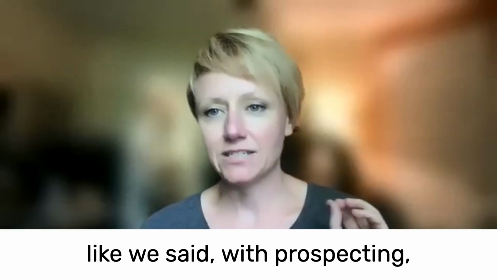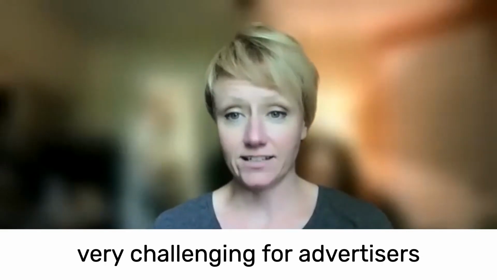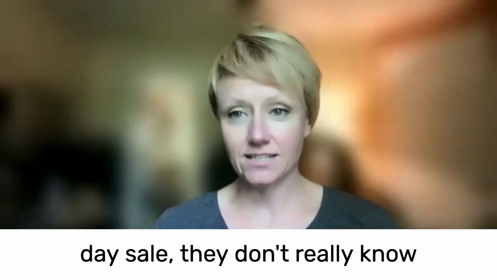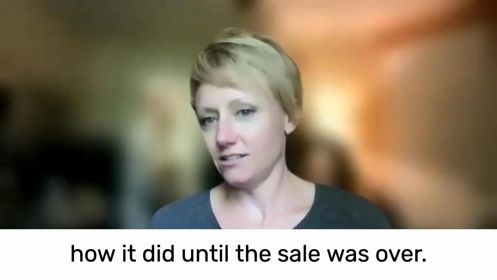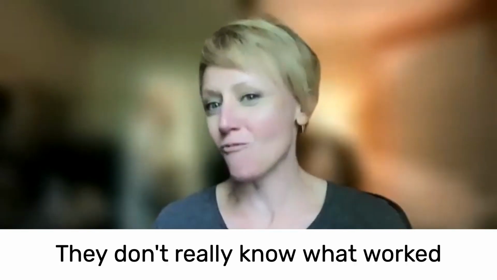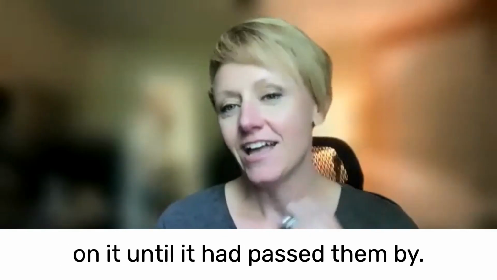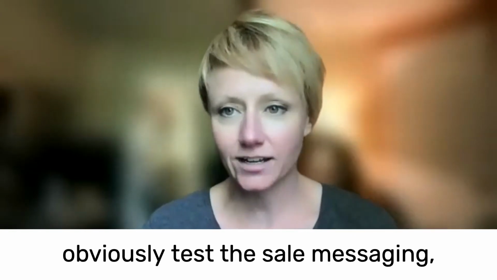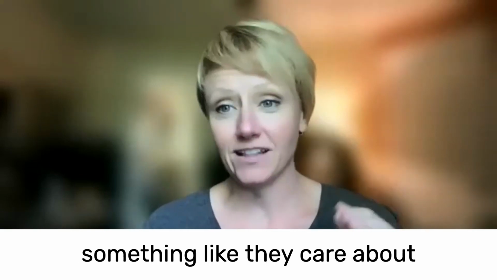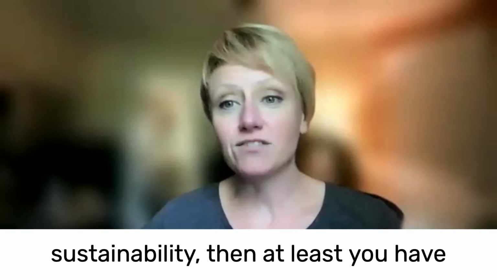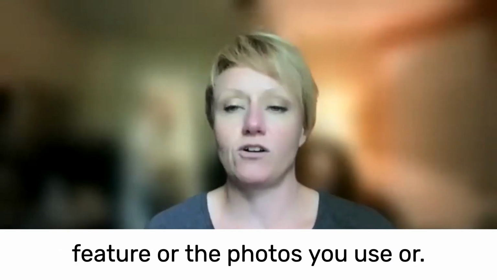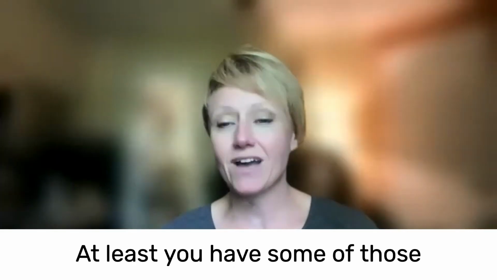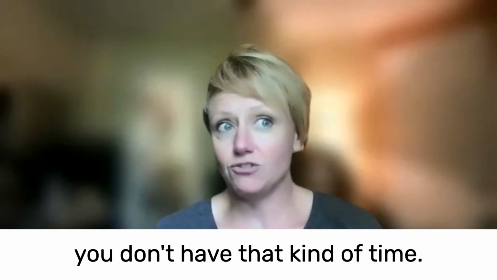And this is the other area, like we said with prospecting, where I feel like this has gotten very challenging for advertisers, because that data lag is so long now that when it's a 3-day sale, they don't really know how it did until the sale was over. They don't really know what worked until it had passed them by. So this is another area where I think testing ahead of time helps. You can't obviously test the sale messaging, but to your point, if you find out something like they care about sustainability, then at least you have some direction going into what you feature, or the photos you use, or how you touch it up, or what background you use with it, or whatever it might be. At least you have some of those hints going in, because you don't have that kind of time.